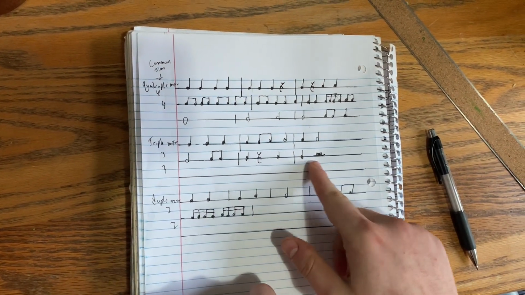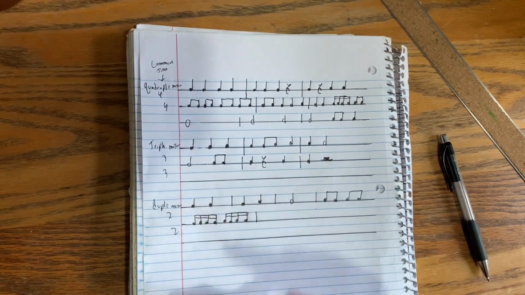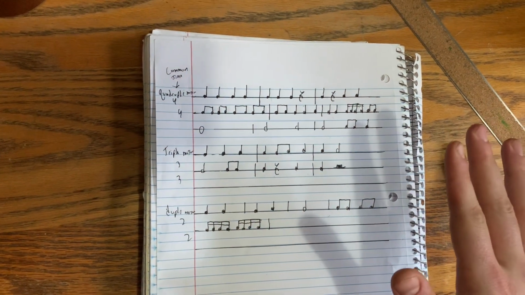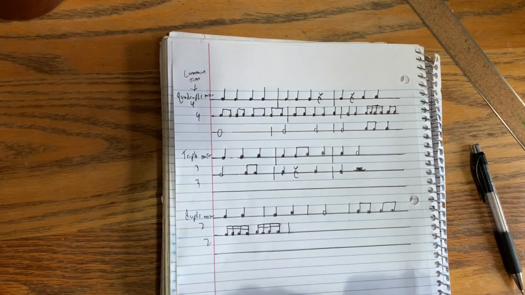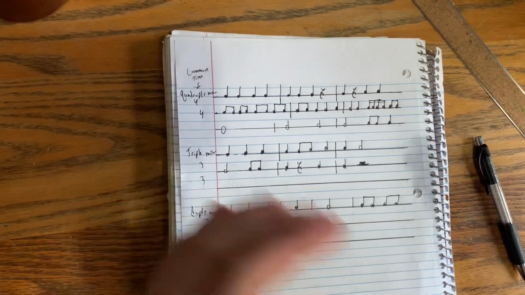All right, now for the final one, this is a half rest. It looks like a hat a little bit, or a button. This is 2 quarter notes where you don't say anything, don't clap, okay? Do it with me and remember. 1. Okay?